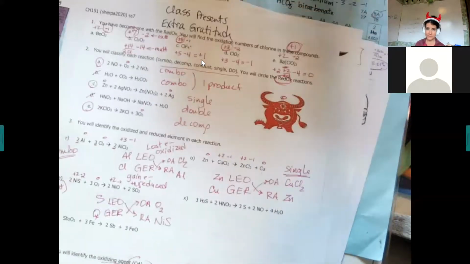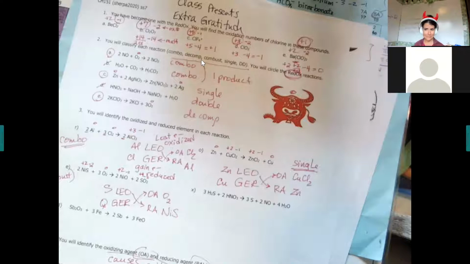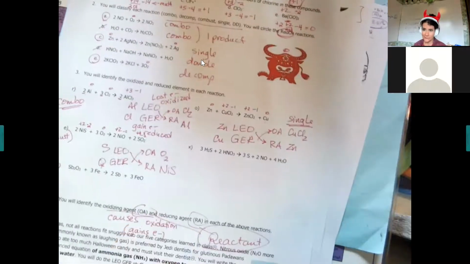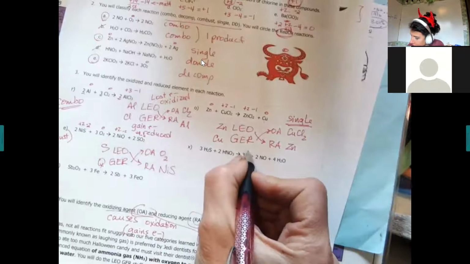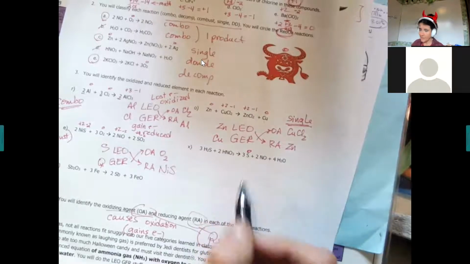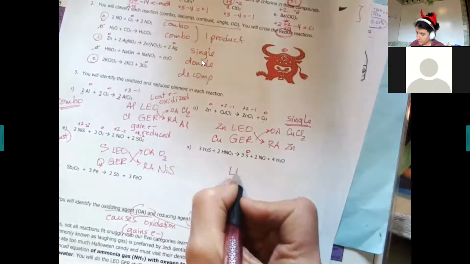And again, it's okay if you're not perfect. In fact, when people turn in perfect study sets with no marks on them, I know they just copied everything. All right. On the next one, it doesn't fall into any of our classifications, so we're not going to even try. Sulfur has a halo, so we know we're doing Leo Ger.